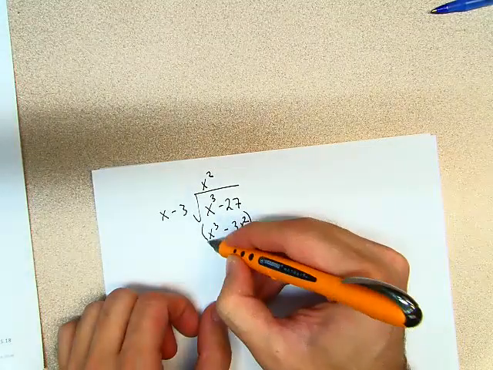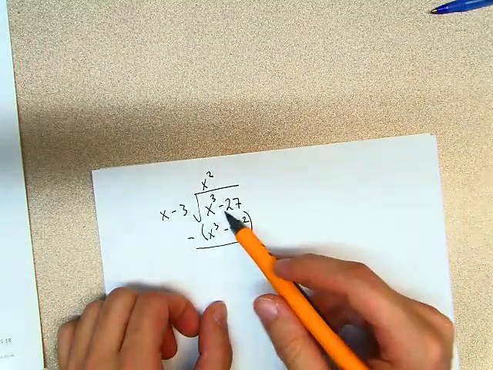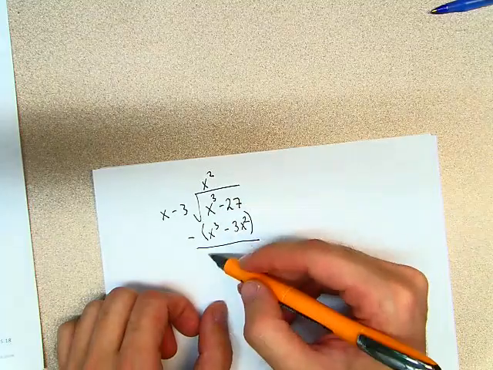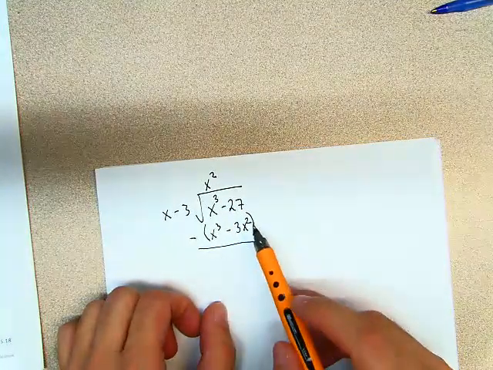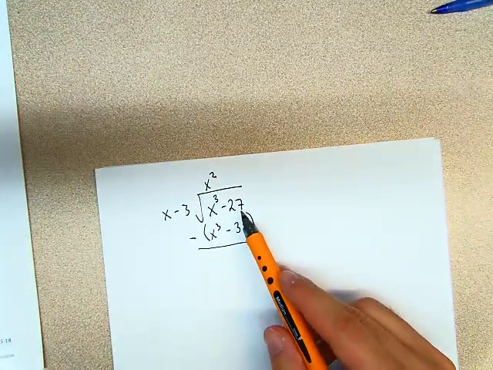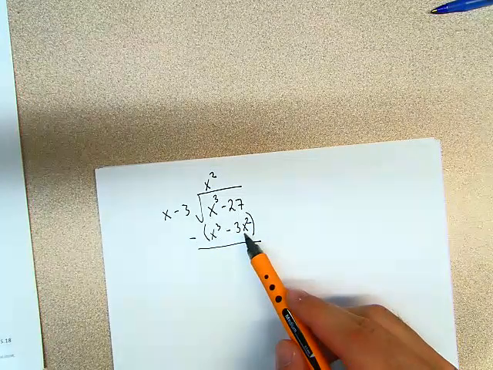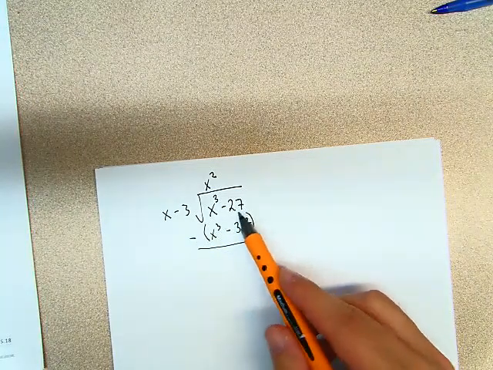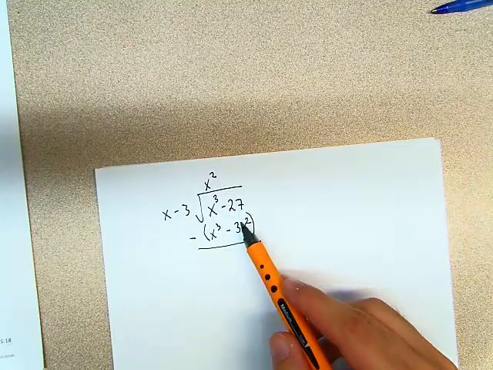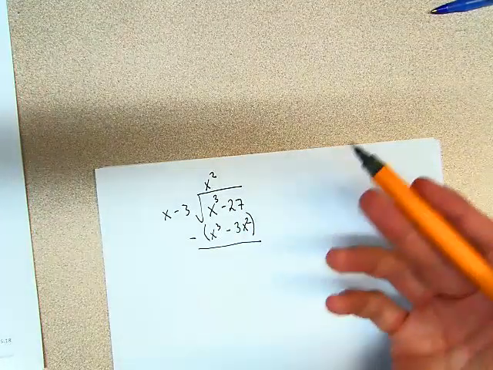Then you do parentheses, parentheses, you do your minus, then x cubed minus x cubed is canceled, is 0. But then you have negative 27 minus a minus 3x squared. You can't subtract these two. So what do we do?